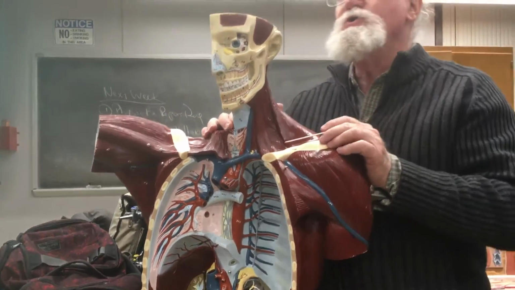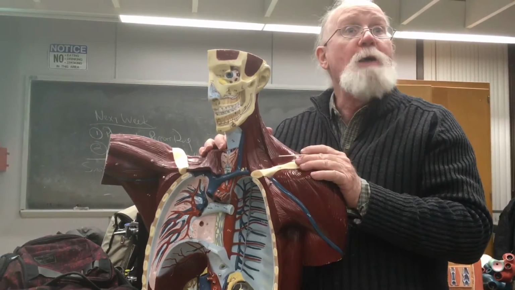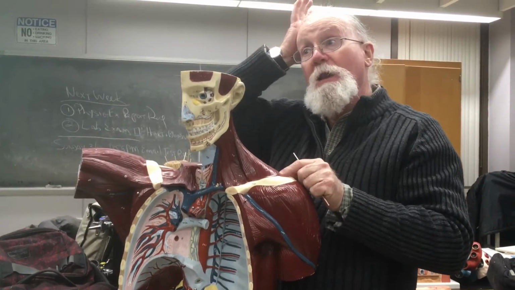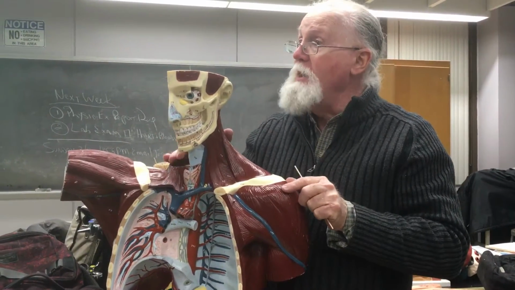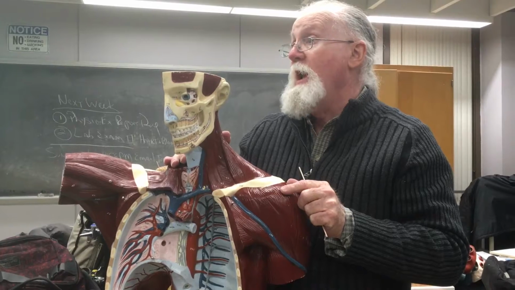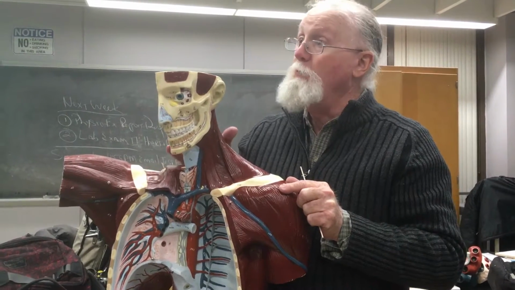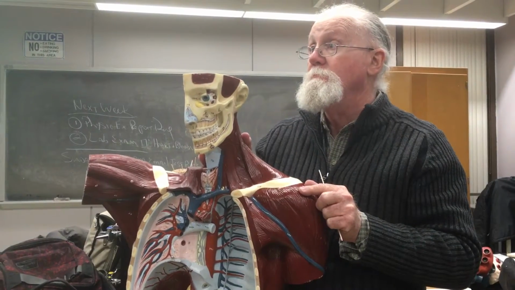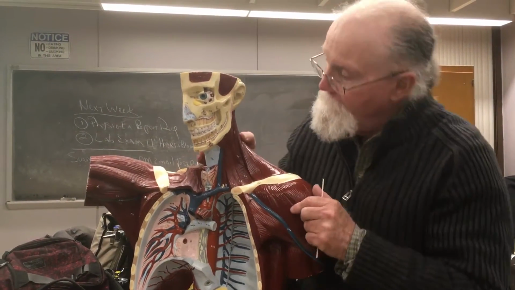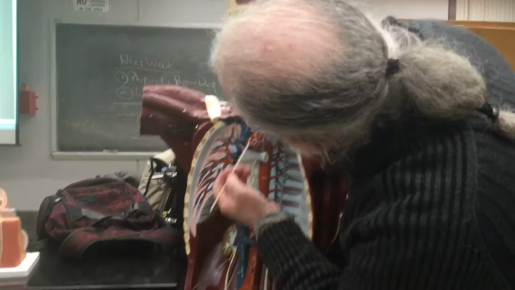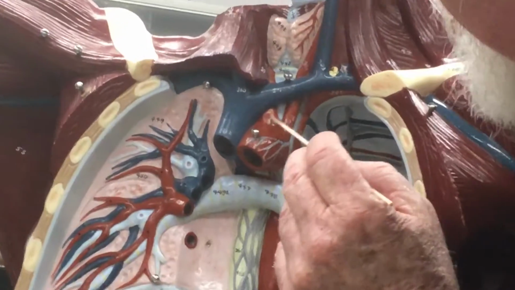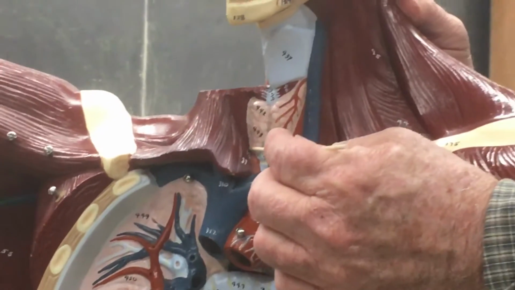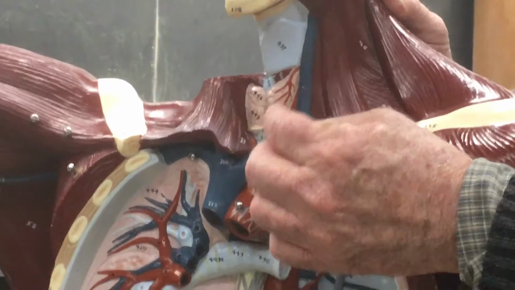The brachiocephalic tells you what's going to happen. This is your brachium. This is cephalic. So the right common carotid and the right subclavian are going to be branches of the brachiocephalic. Does that make sense? Okay. So if we trace this out, we're not going to really see it in this model. There'll be other models where we see that.